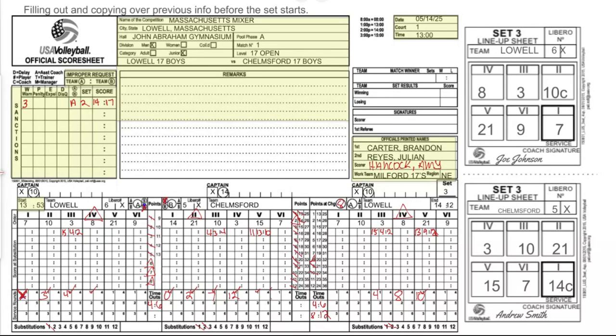And then he serves and Lowell wins the rally. So we have the exit score, point. Server is 9 for Lowell. But since his serve is done, number 15 is going to immediately sub back in for him.